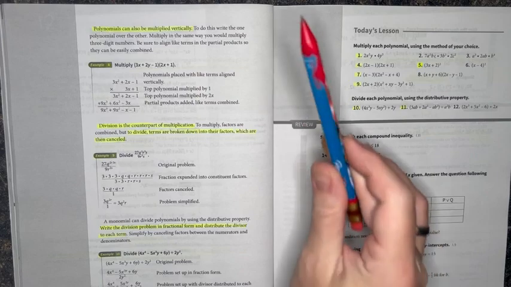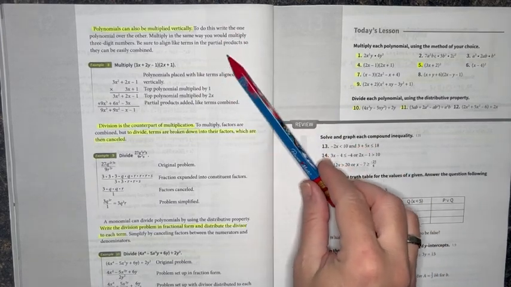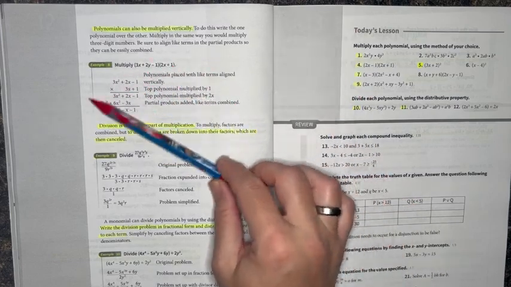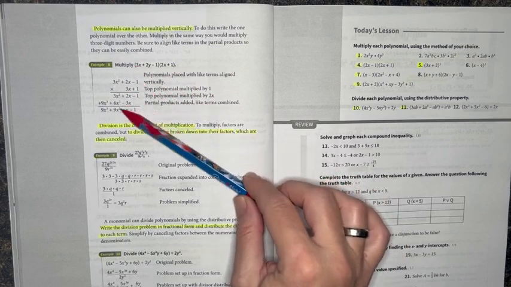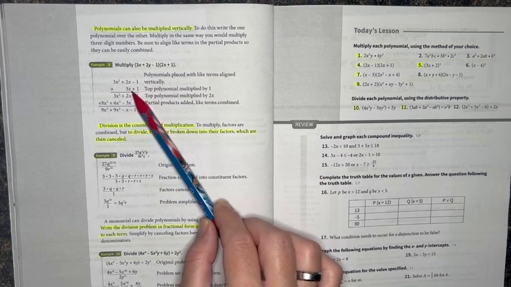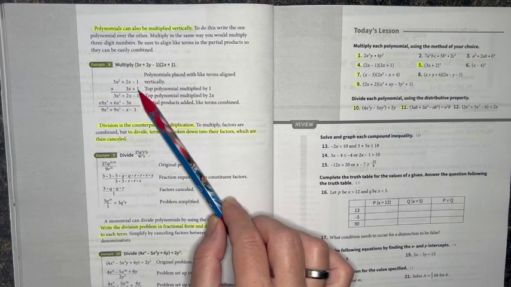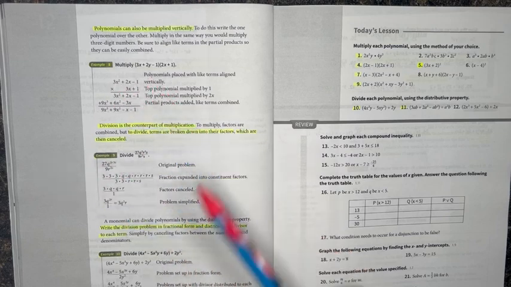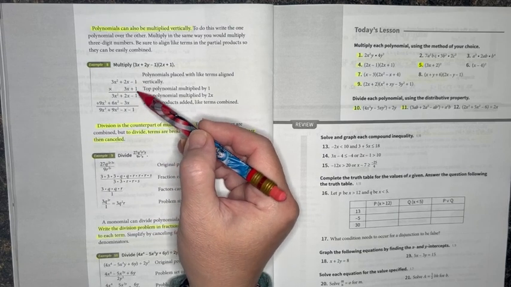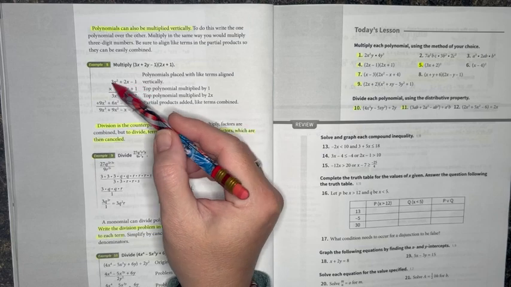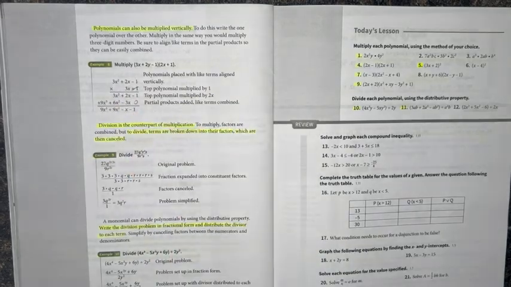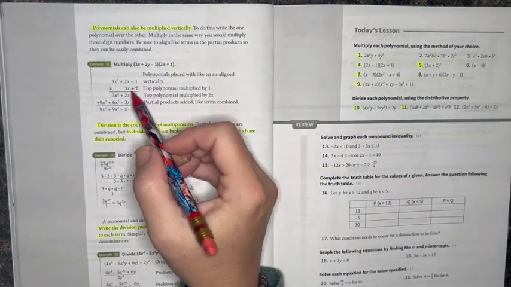Now, the top of page 44 gives you another way to multiply polynomials. I don't see many people using this method, but feel free to do that if you're more comfortable with it, and it's the vertical method. They put the trinomial at top and the binomial on the bottom and set it up just like a long multiplication problem. So that's how you solve them as well. 1 times -1 is -1. 1 times 2x is 2x. 1 times 3x squared is 3x squared. You would cross this out and make a 0. They didn't do that part, but that's how you would do it in regular multiplication.